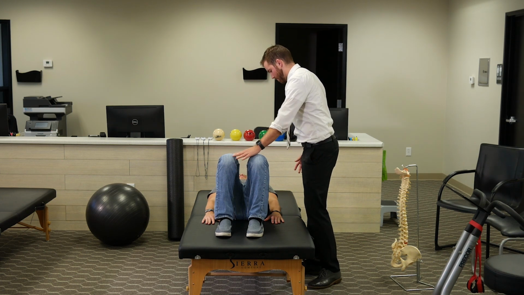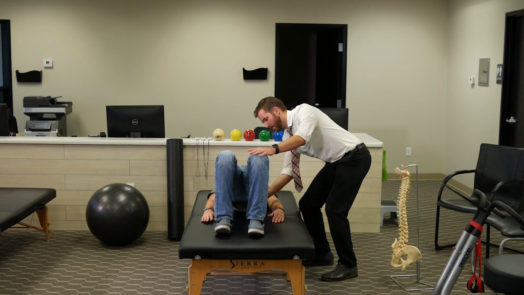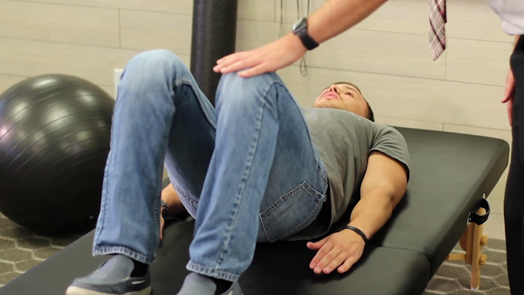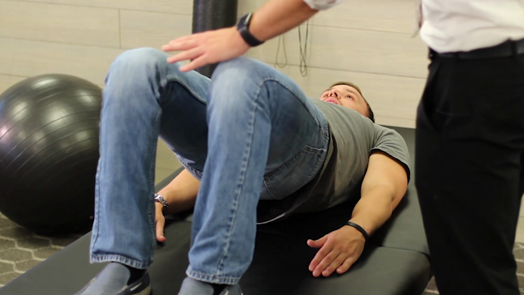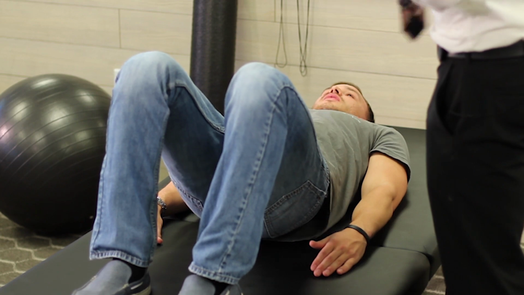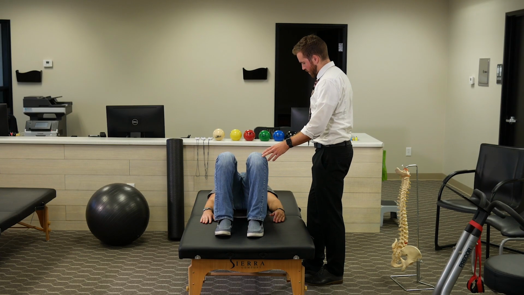So keep on going here for me, Adonis. Perfect, and again, he's staying nice and tight through the low back here, and using the butt muscles to execute the motion. You might feel this one a little bit in the back of your legs as well. That's okay. Good. Comfortable? Okay. Perfect. Just give me a couple more there.